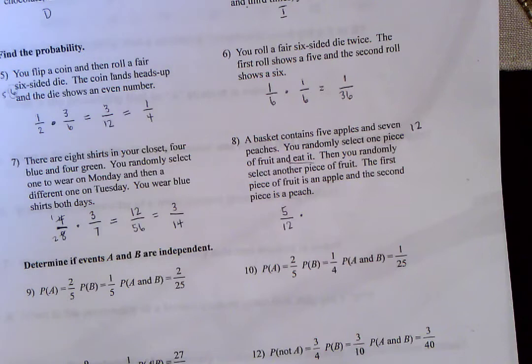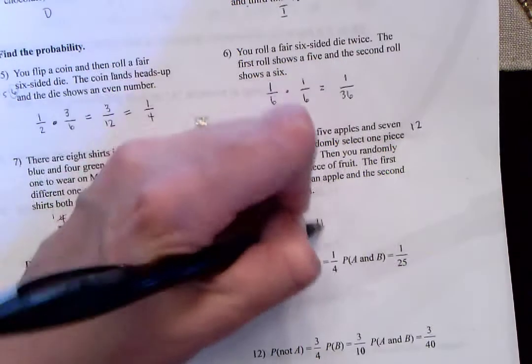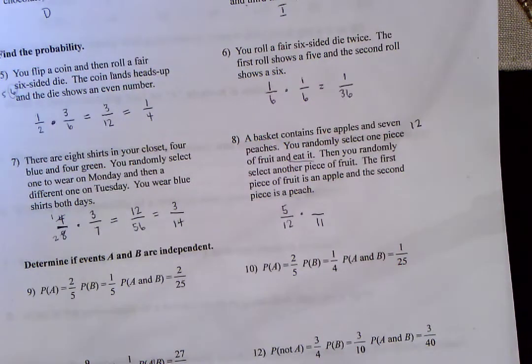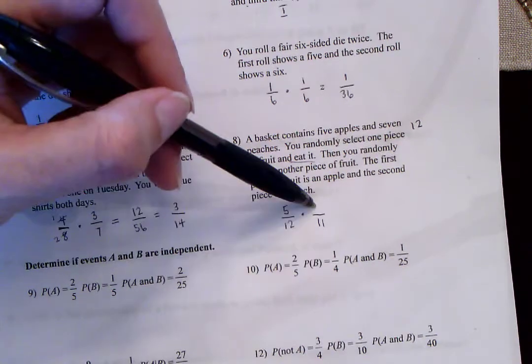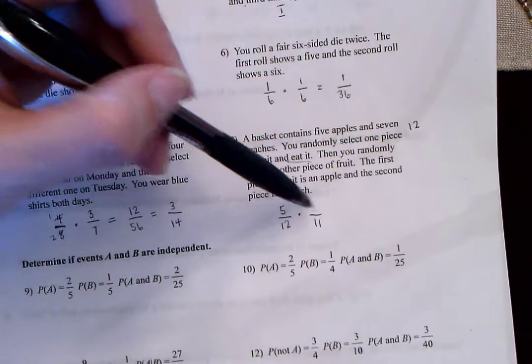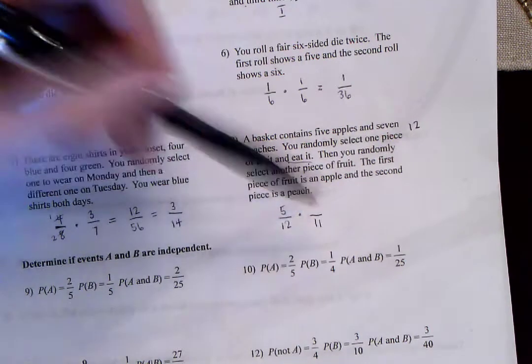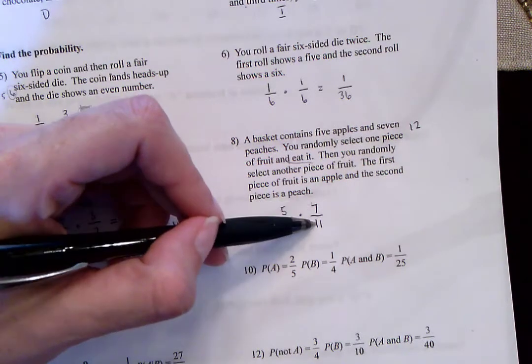you picked something and ate it. So now you have 1 less piece of fruit in there. So now we have 11 pieces of fruit. And then remember, the first one we picked was an apple. So then if we want a peach the second time, we still have all 7 peaches in that basket. So that number to get a peach is 7 out of 11 at this point.